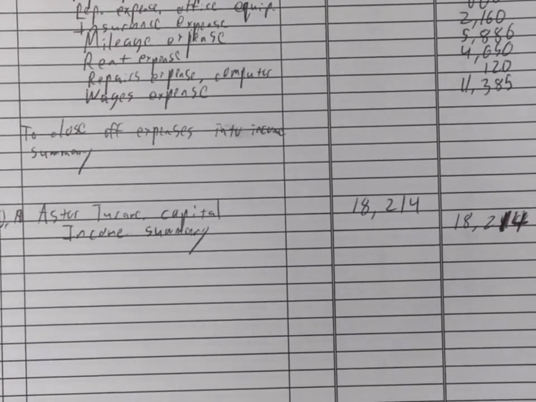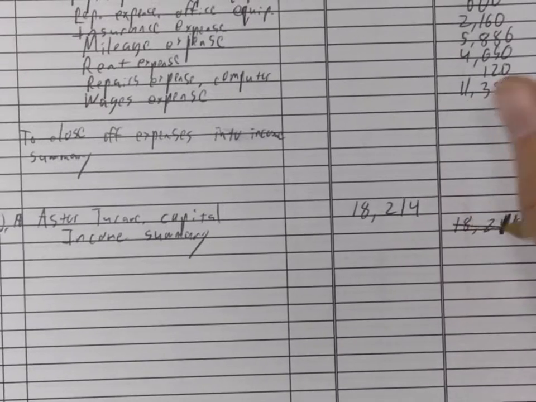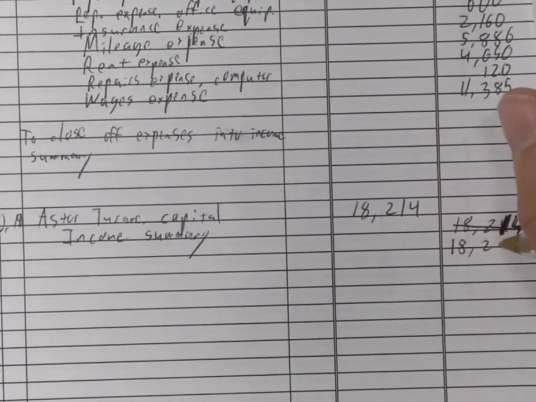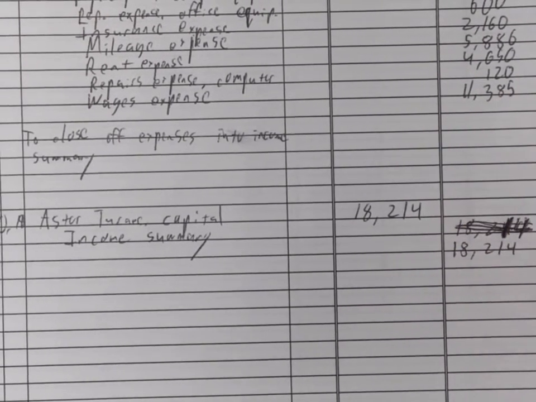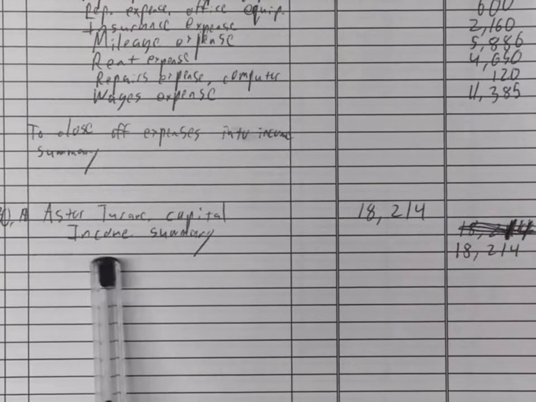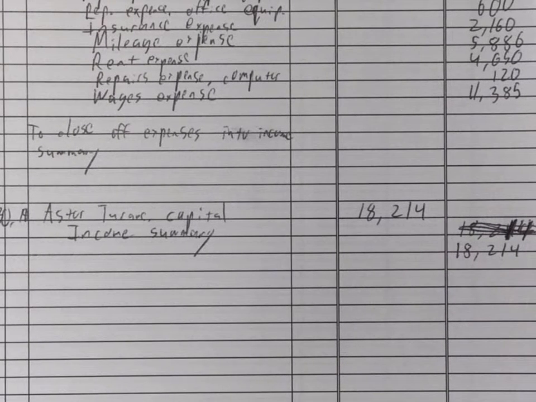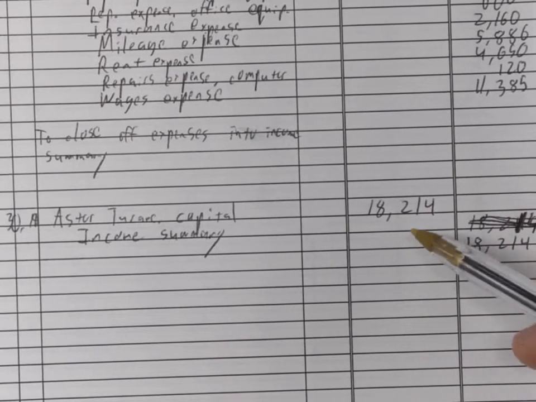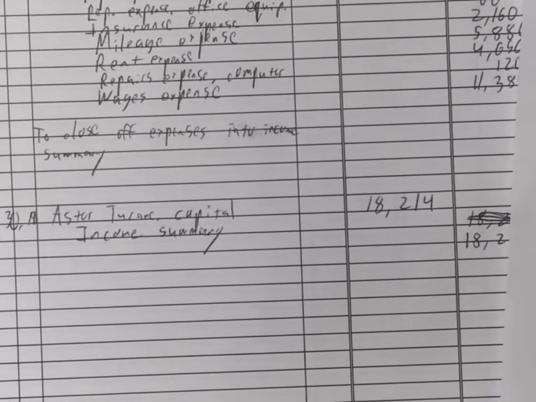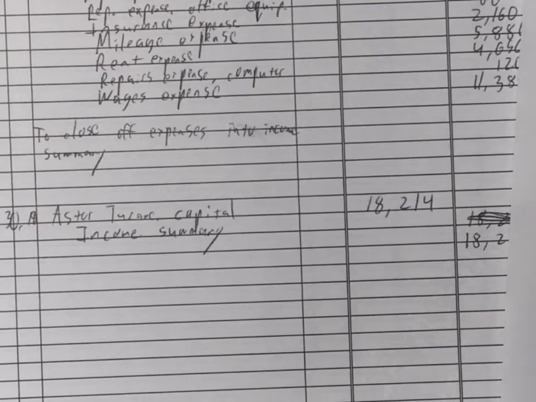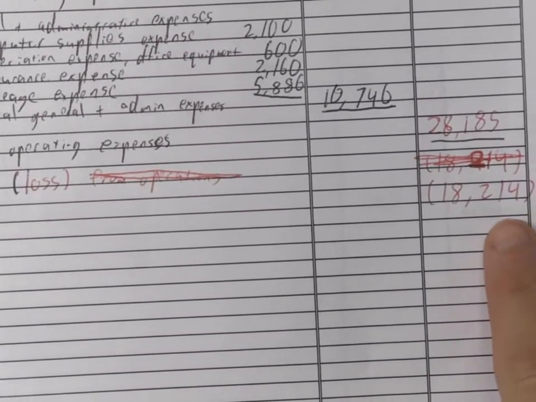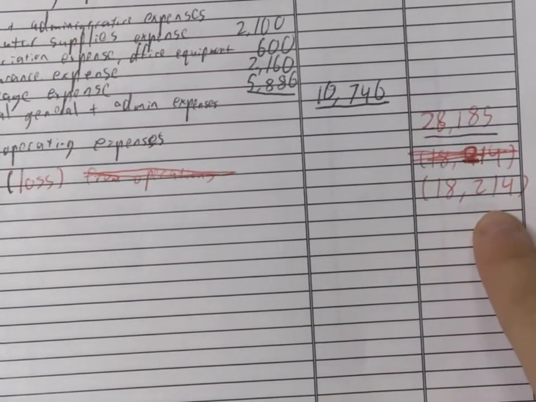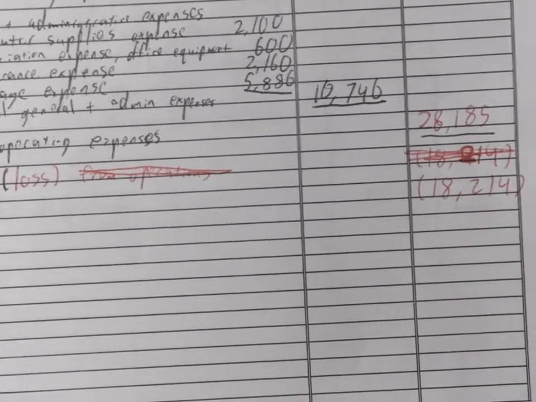So this does two things. I'm just going to rewrite this. The first thing it does is it makes our income summary account 0. It's not an account that we use for anything else other than closing, so that has to be 0 too. The other thing it does is that when we debit Aster Terrain Capital $18,214, we saw here that we had a loss of $18,214 in the business. She lost money.